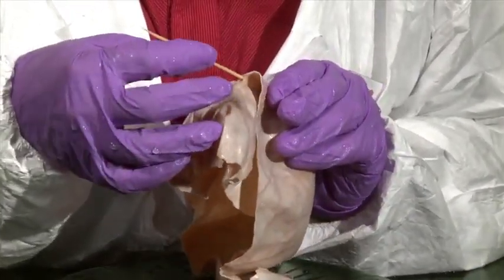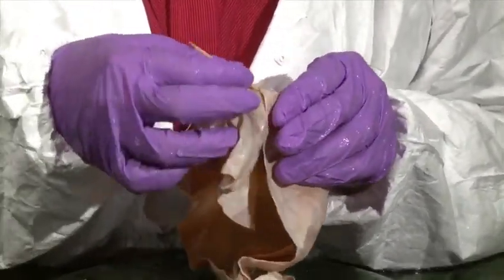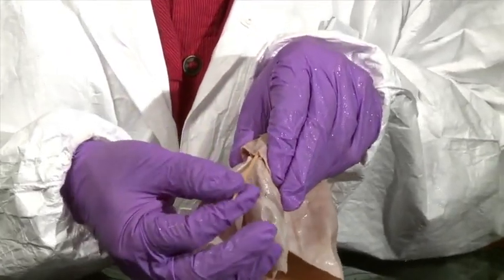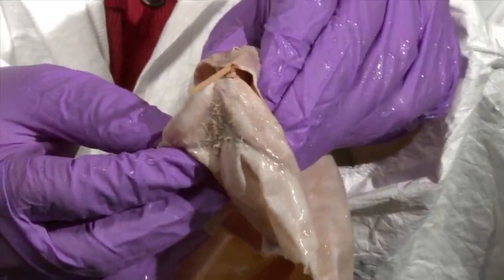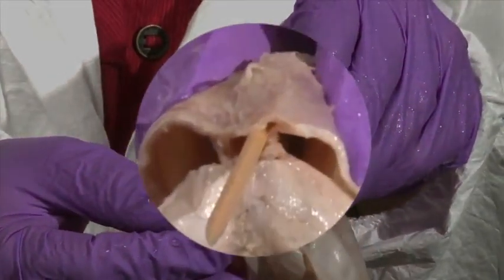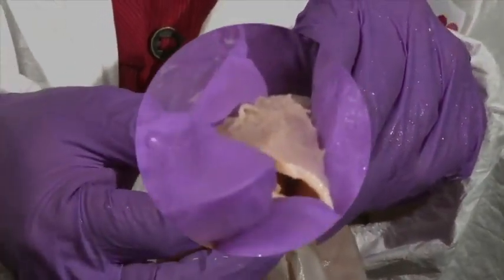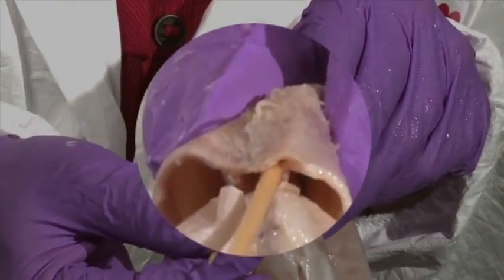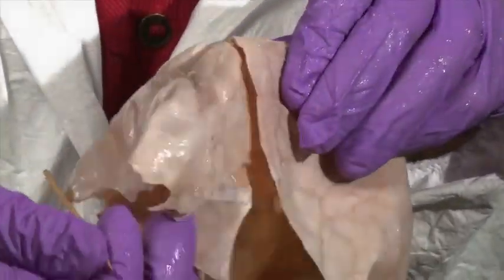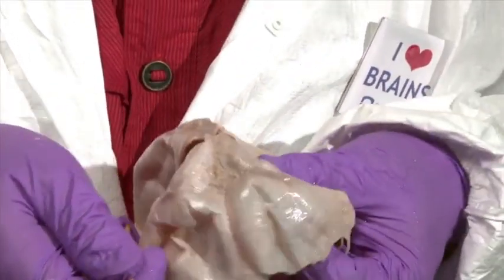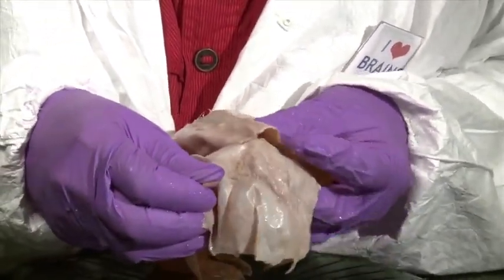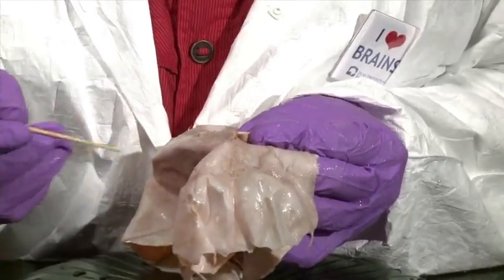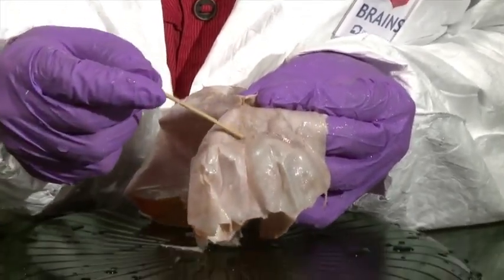In fact, I can put the wooden stick right into that sinus so that you can see that there is indeed a bit of a triangular shaped channel right along the midline of this tissue that allows blood to drain from the cerebral hemispheres. That blood then meets another sinus space, which is in the back part of the cranium, right in this region.